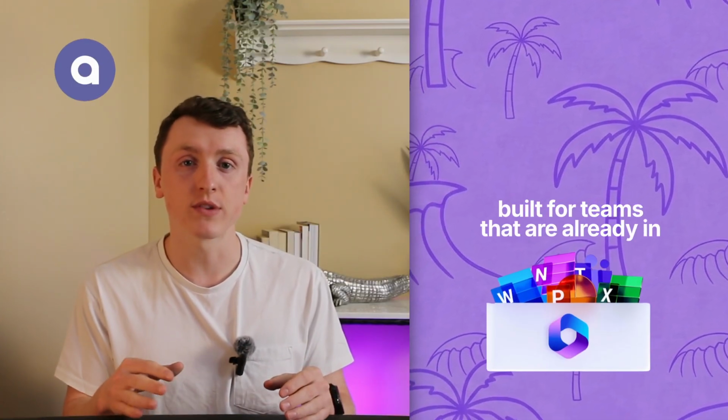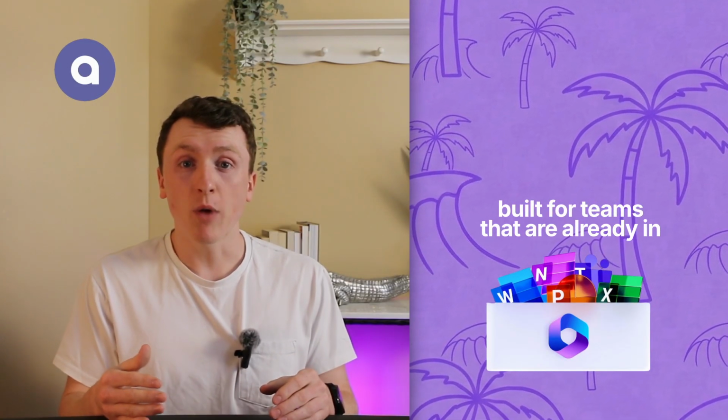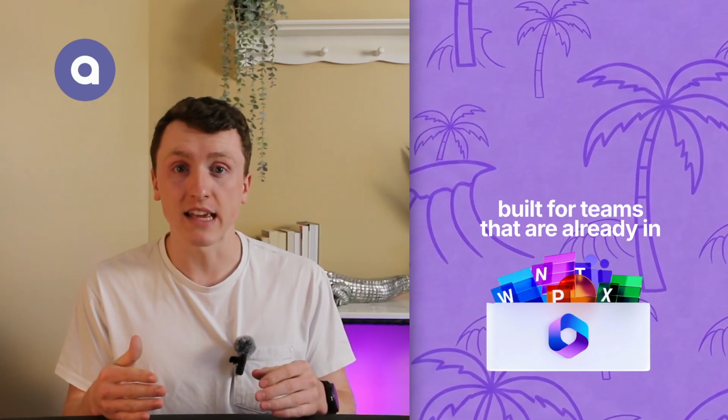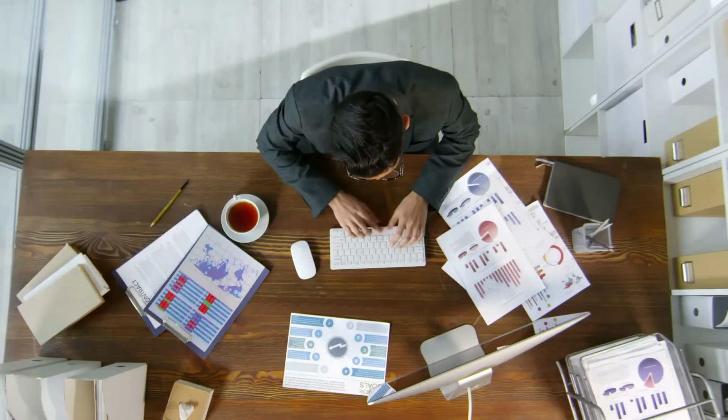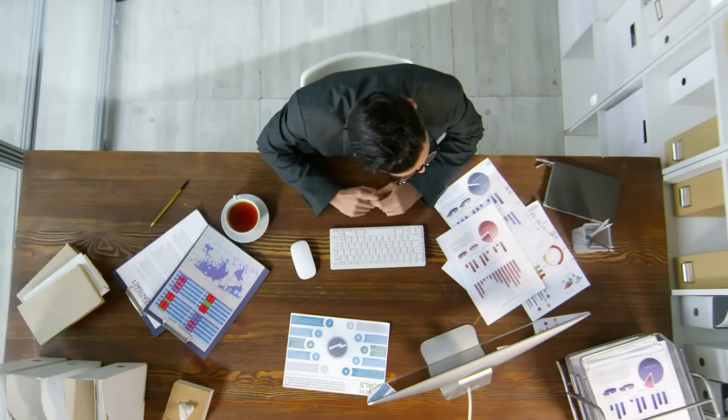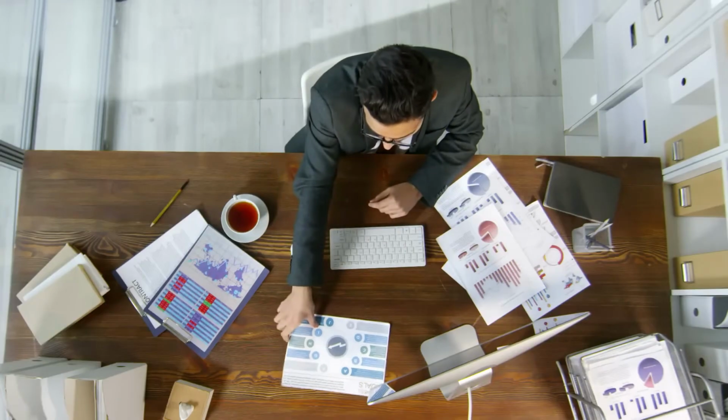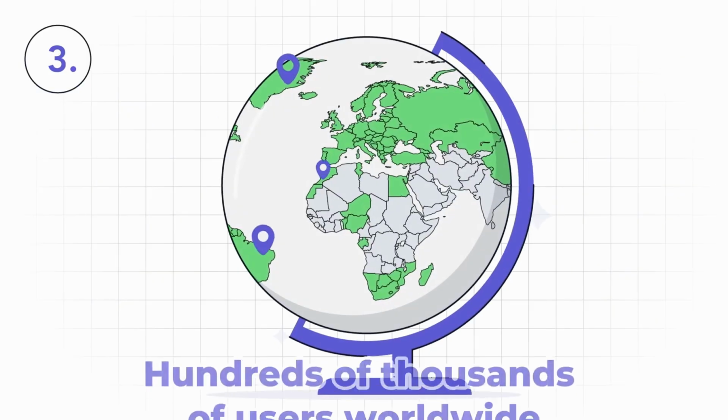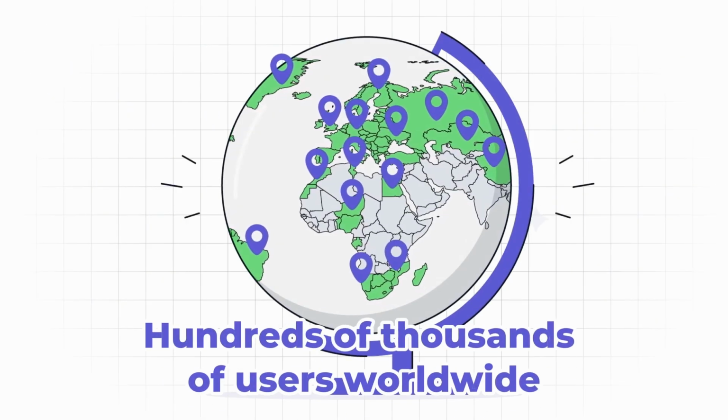Absentify, on the other hand, is built for teams that are already in the Microsoft 365 ecosystem. If your team already lives in Outlook or Microsoft Teams, then this is a great option for you. This is because Absentify can slot directly into the platform without requiring an extra login or additional software. It also works well for small teams or large enterprises similar to Vacation Tracker. They claim over 30,000 companies are already using them, but it really shines for the companies that are already using Microsoft because it can leverage the data that's already there to make the setup a little bit easier.